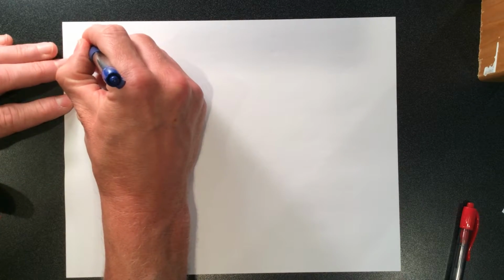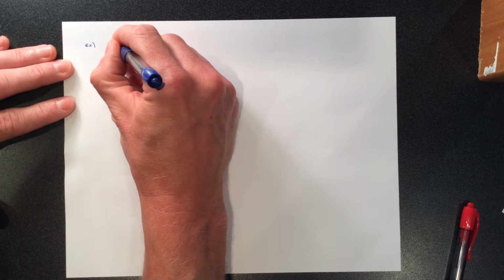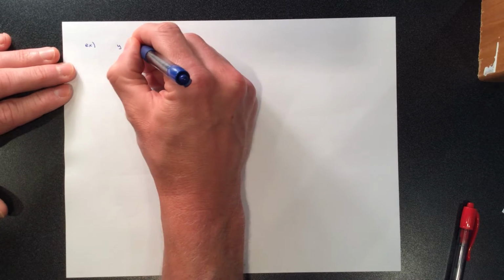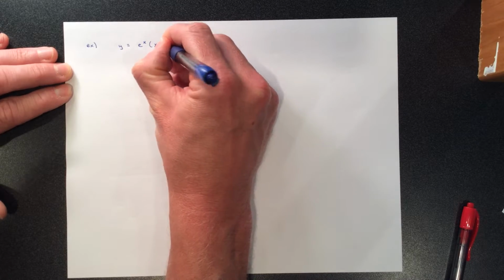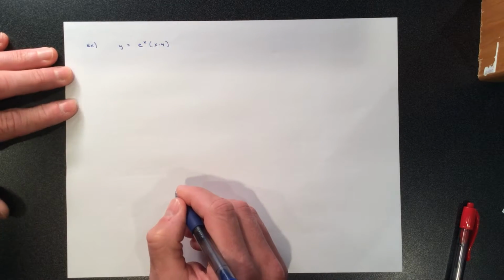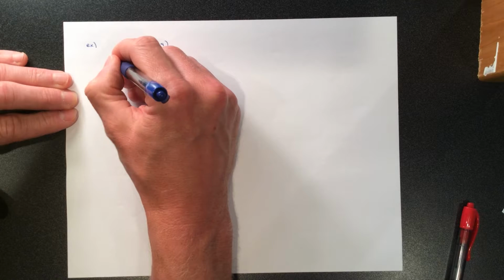All right, let's look at another example. Let's look at y equals e to the x times x minus 4. That might be one that you're not really sure exactly what it looks like, but let's investigate using the derivative.